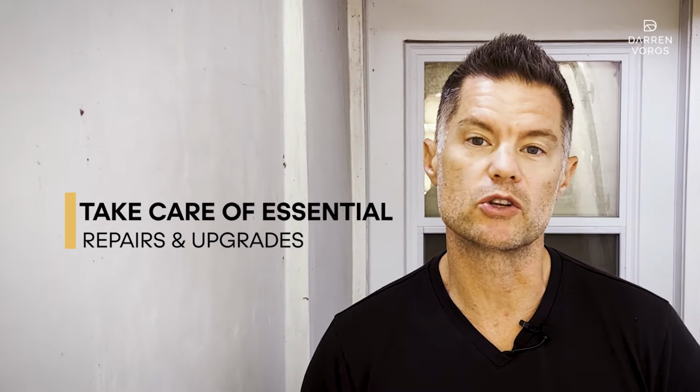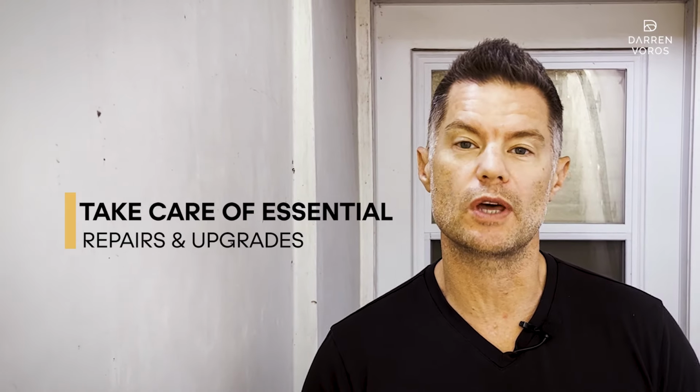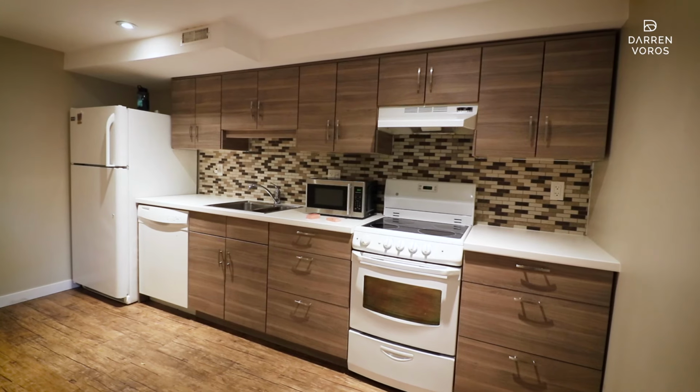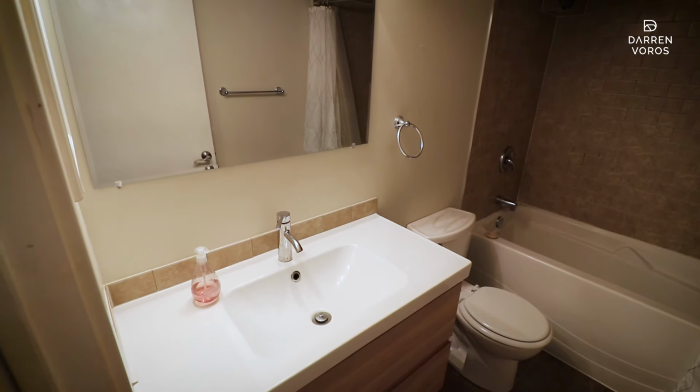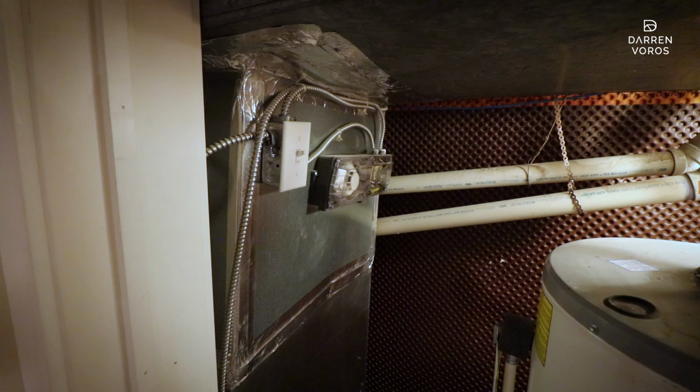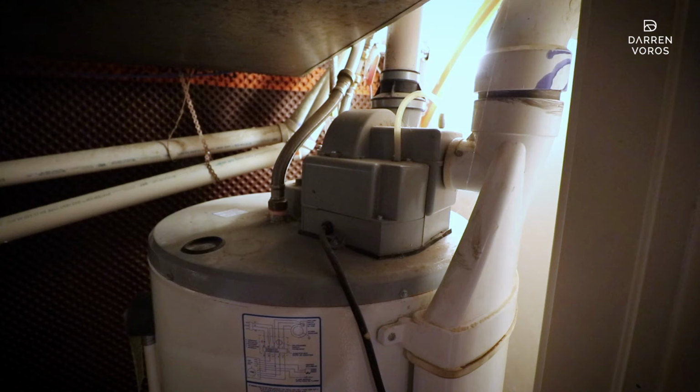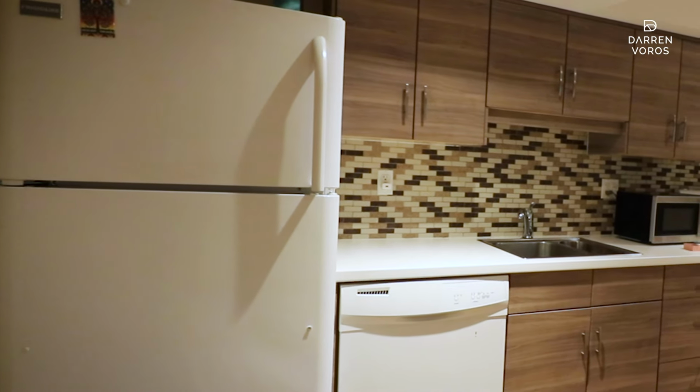The second thing you want to do is take care of any essential repairs or upgrades to the unit or to the house in general. It's important that you repair anything like appliances or fix any plumbing issues that would be a turnoff for a tenant coming through the unit. For instance, in this unit here, we've got a broken handle on the refrigerator. Although it might seem like a minor repair, it is something that's necessary to fix before the next tenant comes through.